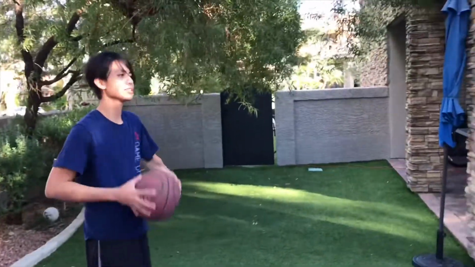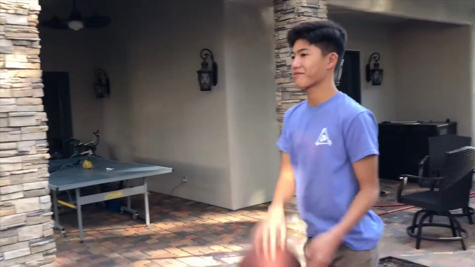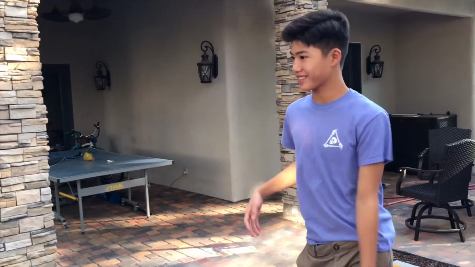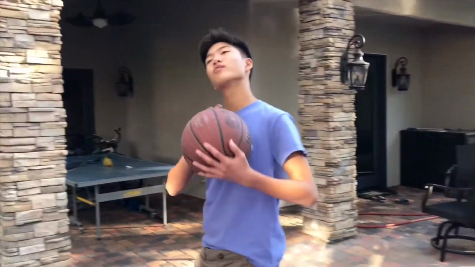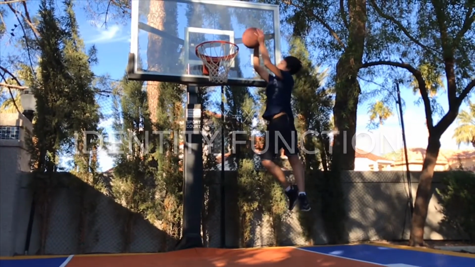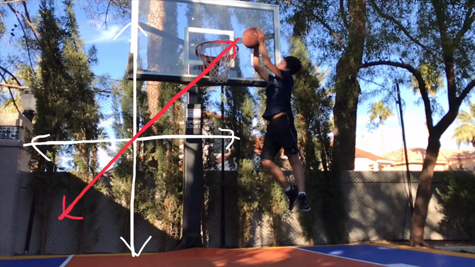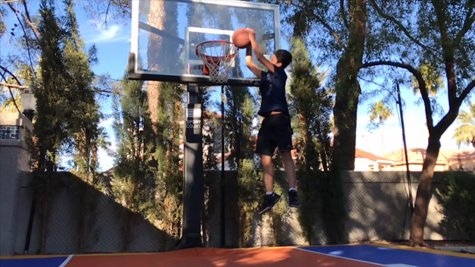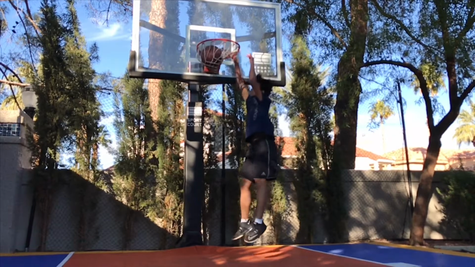The last pass you have to learn is an alley-oop pass. What's that? It's like a diagonal pass to someone that's dunking on the rim. So like an identity function. The function is f of x equals x. The domain and range is the set of all real numbers. Its graph is a line whose slope is 1 and whose y-intercept is 0. The identity function is an odd function that is increasing over its domain.